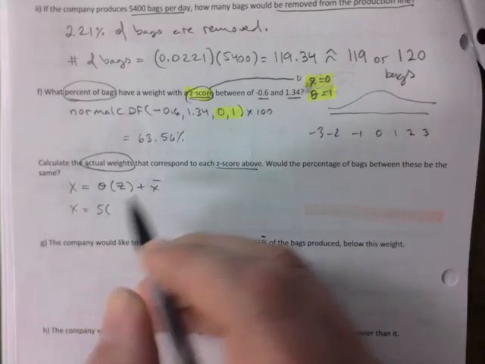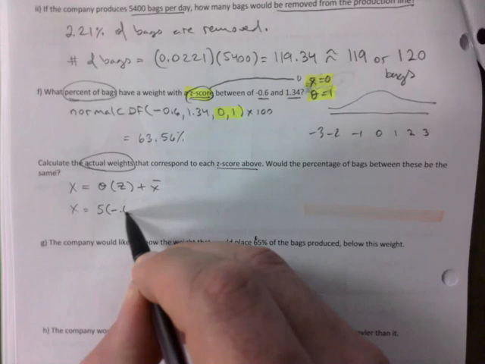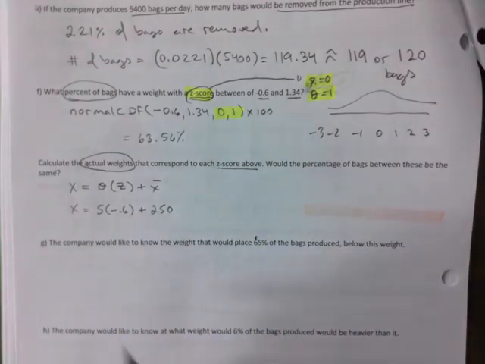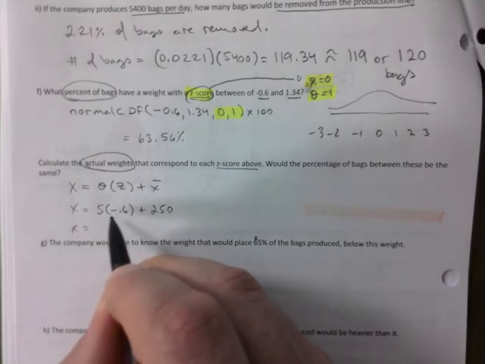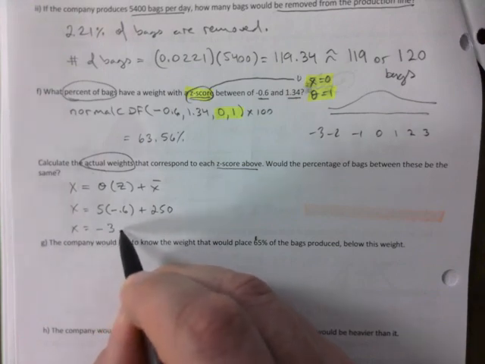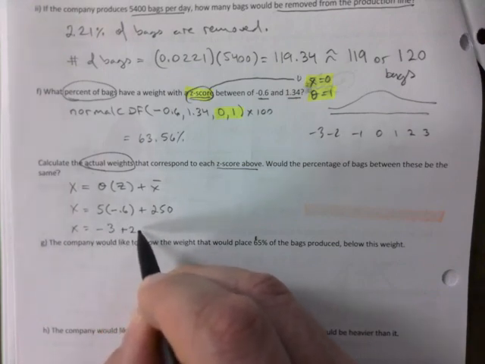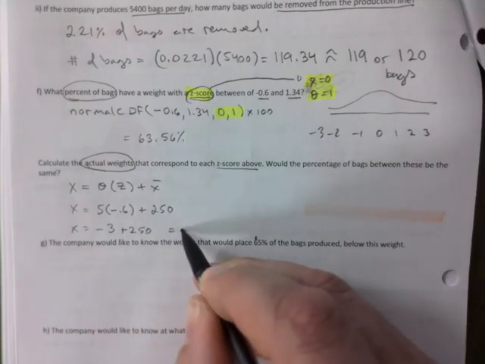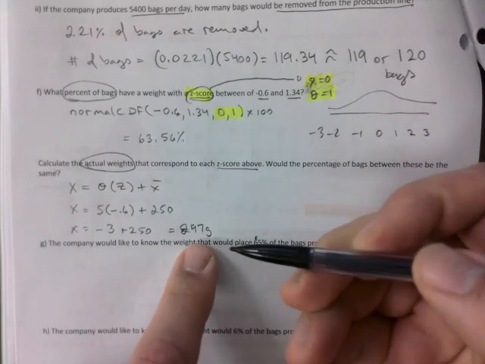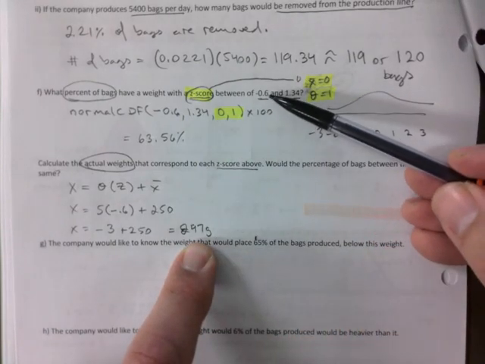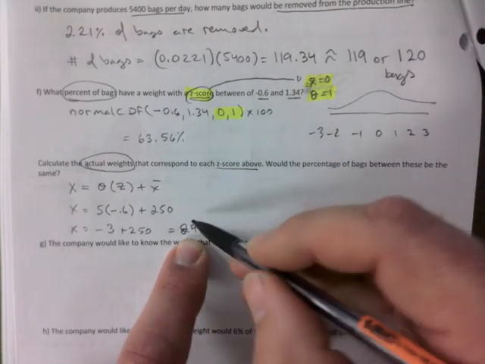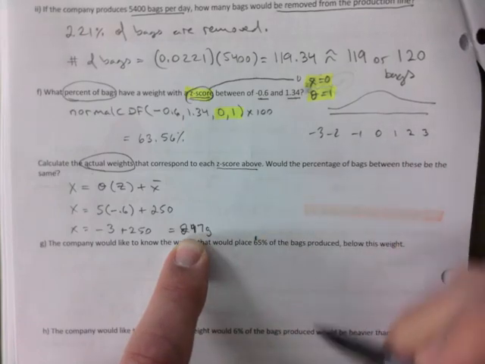The z-score for the first one is negative 0.6 plus whatever the average is. And this gives you negative 3 plus 250, which is 247 grams, right? A bag with a z-score of negative 0.6 has a 247 gram actual weight.